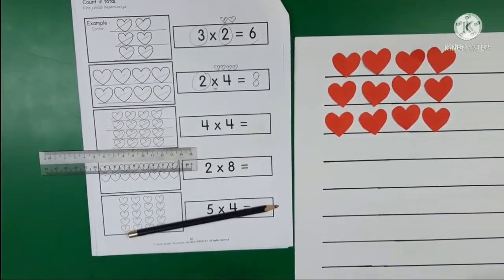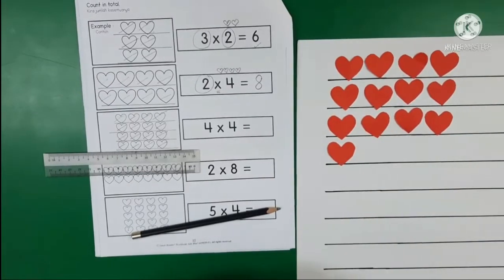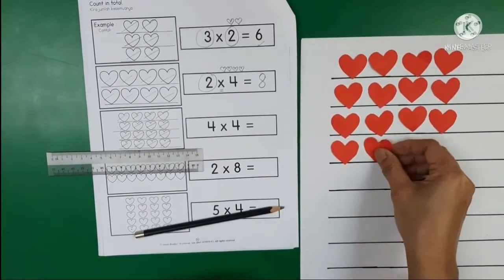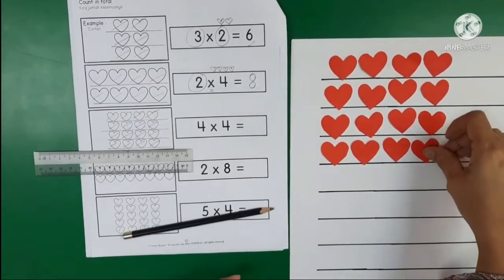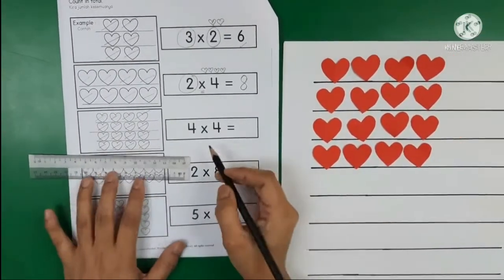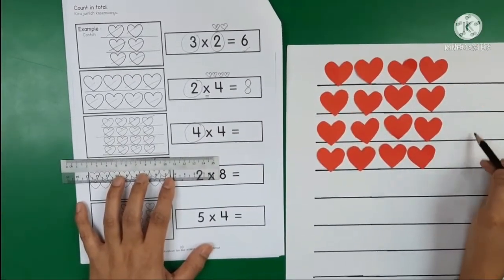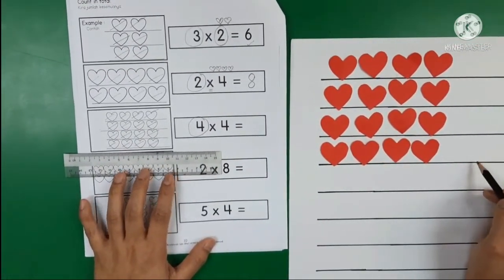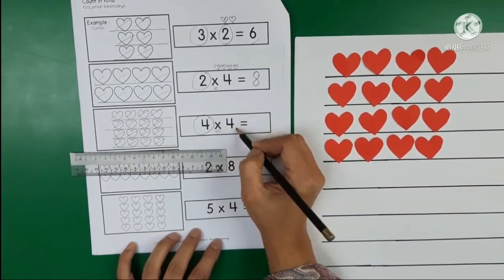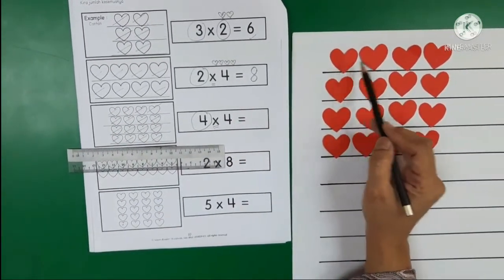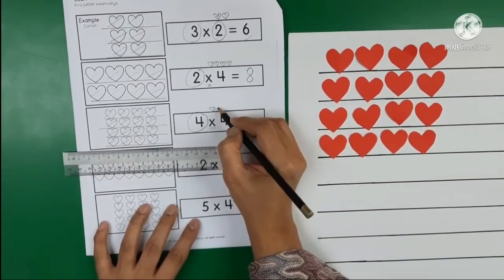So let's put another 4 hearts in the fourth row. So basically, 4 rows times 4 hearts in each row.